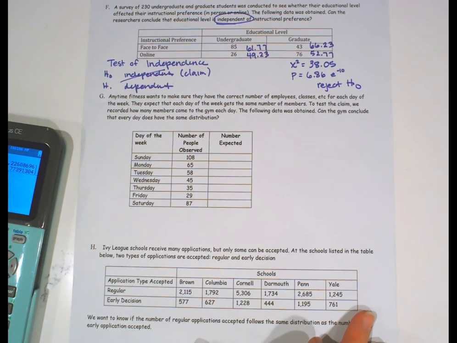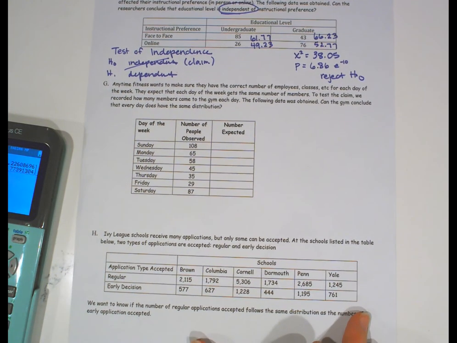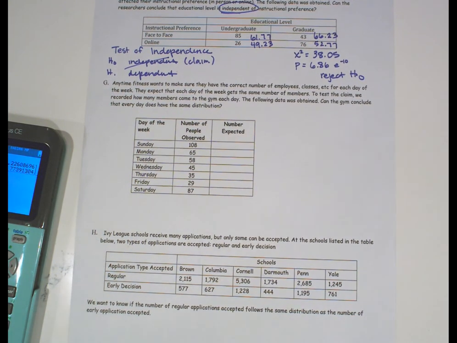All right, on to the next one. Anytime Fitness wants to make sure they have the correct number of employees, classes, etc. for each day of the week. They expect that each day of the week gets the same number of members. To test the claim, we record how many members come to the gym each day. The following data was obtained. Can we conclude that every day has the same distribution?